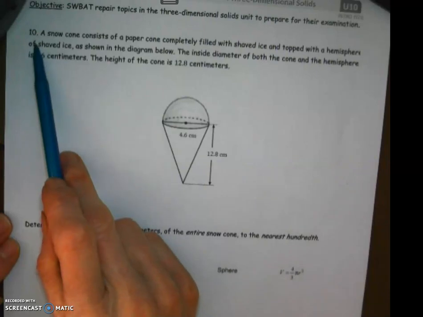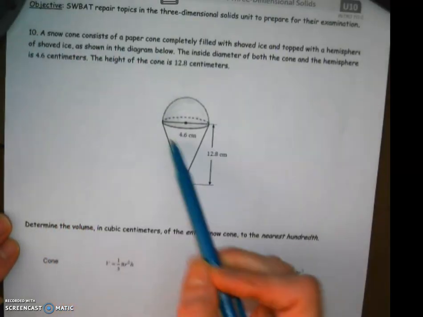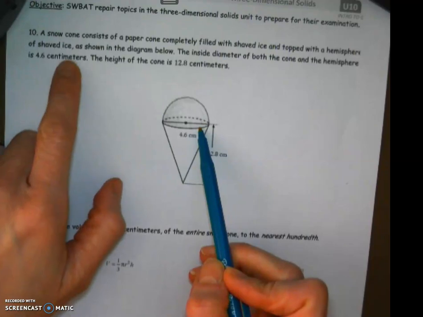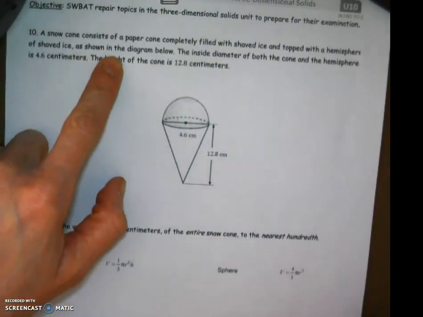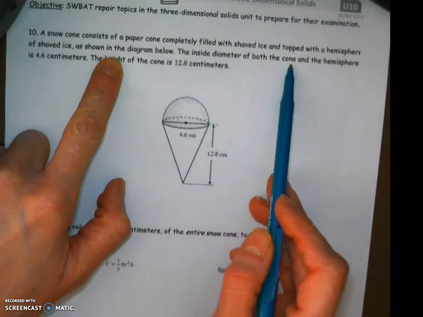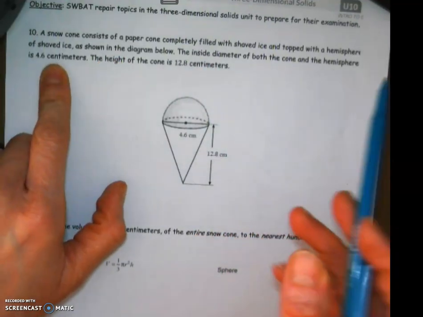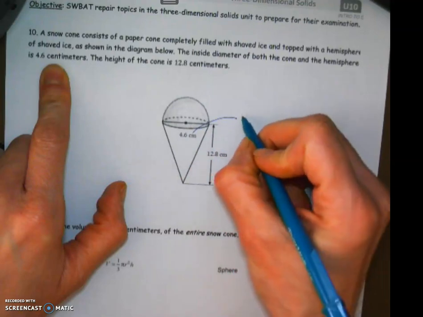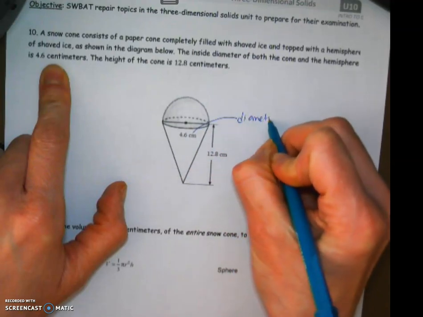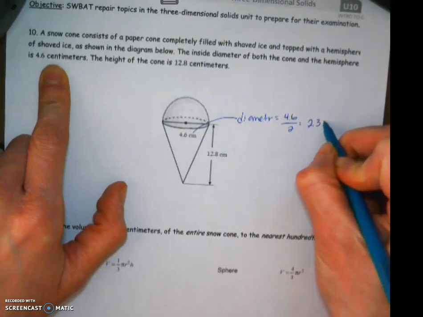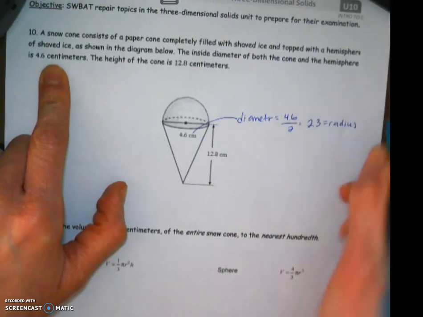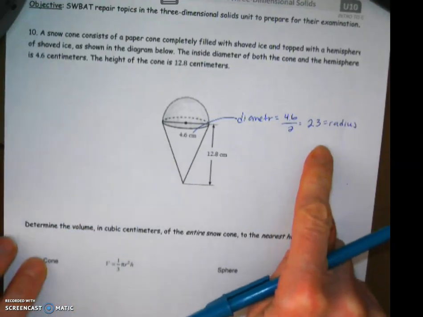And the last question, number 10. A snow cone consists of a paper cone completely filled with shaved ice and topped with a hemisphere, half of a sphere of shaved ice as shown in the diagram. The inside diameter of both cone and hemisphere is 4.6 centimeters. So the first thing we know is that the diameter is 4.6. Now we know a lot of times we're going to end up needing to find the radius. So let's do that right away. As soon as we see diameter, let's find the radius, which is 2.3.